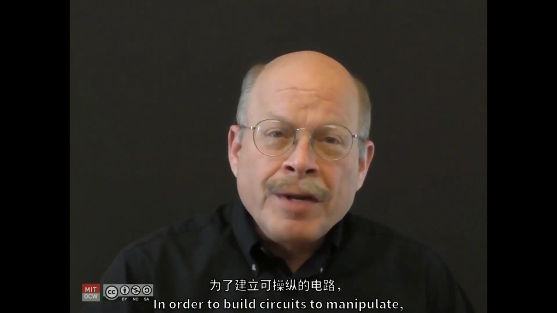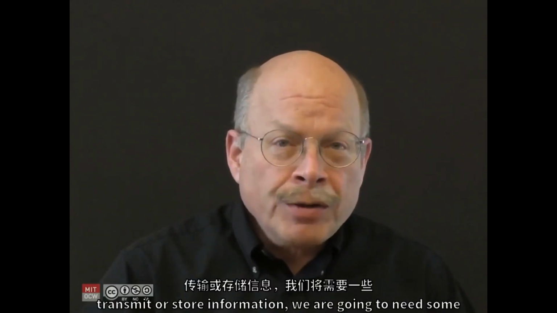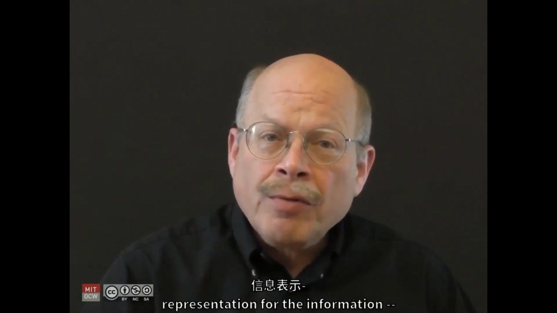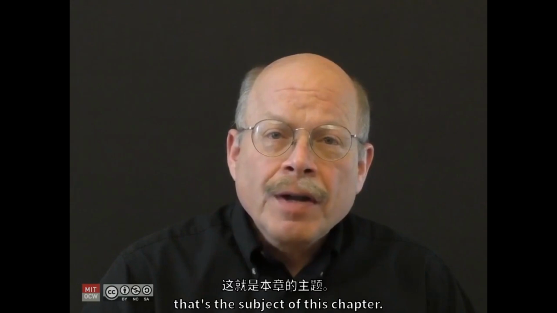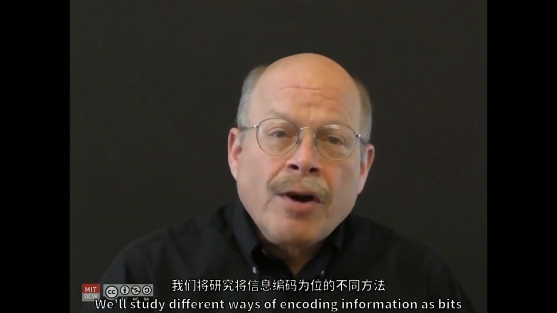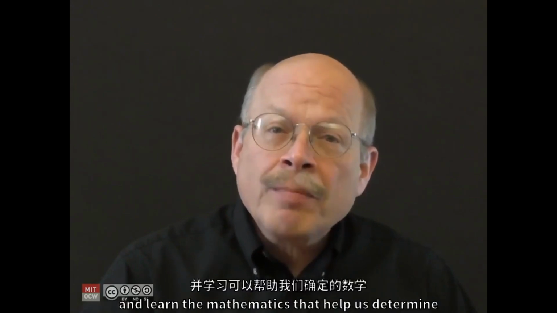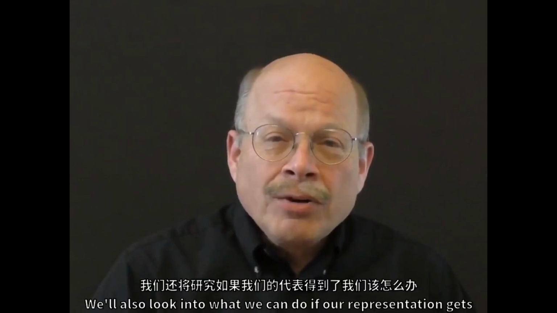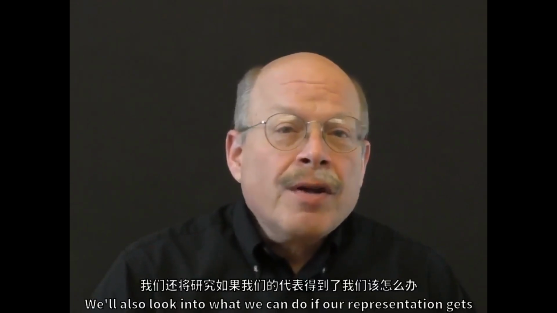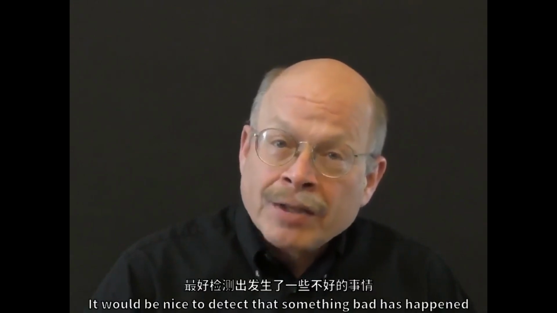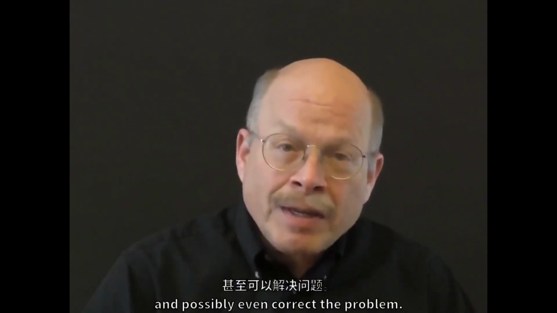In order to build circuits that manipulate, transmit, or store information, we are going to need some engineering tools to help us determine if we're choosing a good representation for the information. That's the subject of this chapter. We'll study different ways of encoding information as bits and learn the mathematics that help us determine if our encoding is a good one. We'll also look into what we can do if our representation gets corrupted by errors. It would be nice to detect that something bad has happened and possibly even correct the problem.